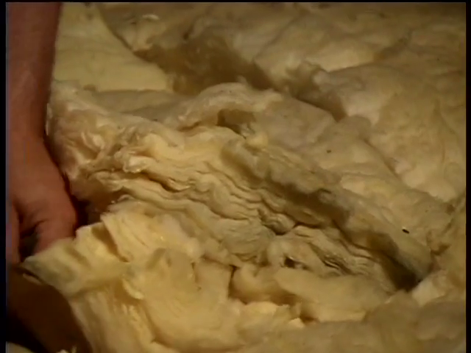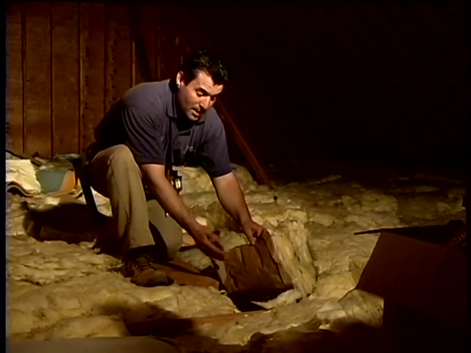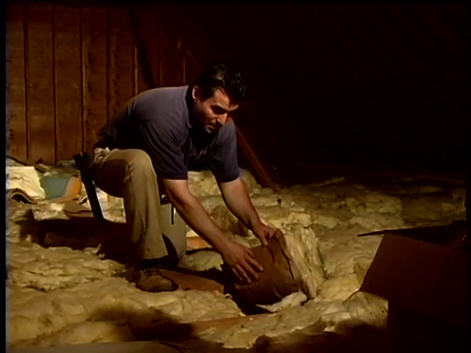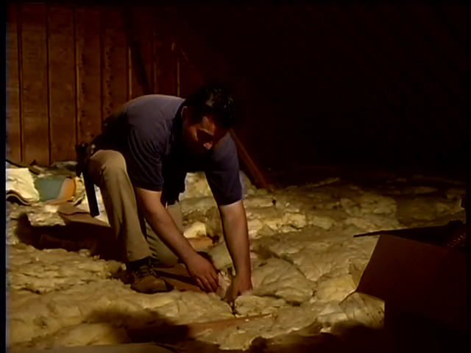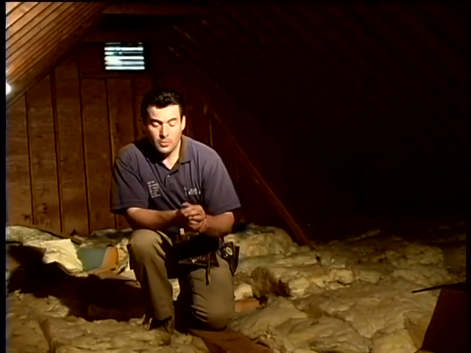By today's standards, we're looking for about an R30. That's about 9 inches of insulation. We make sure that the insulation has some type of a vapor barrier. That would be best if it does. The vapor barrier paper keeps any humidity from in the home from penetrating up into the attic area, which would cause problems with buildup of mold and mildew and so forth in an attic.